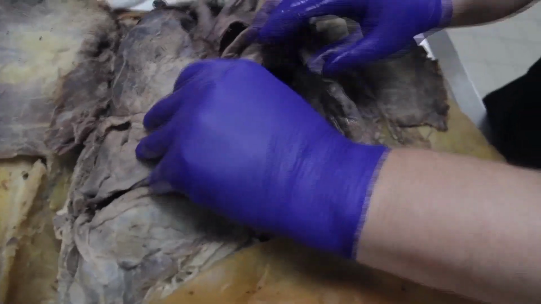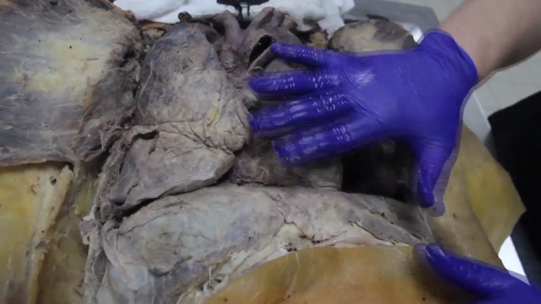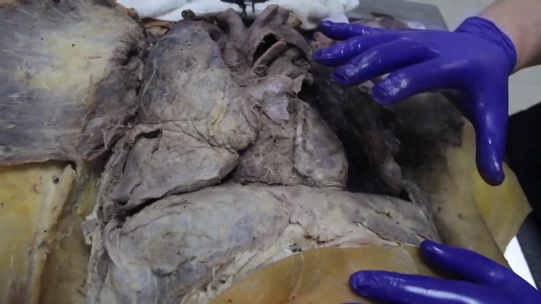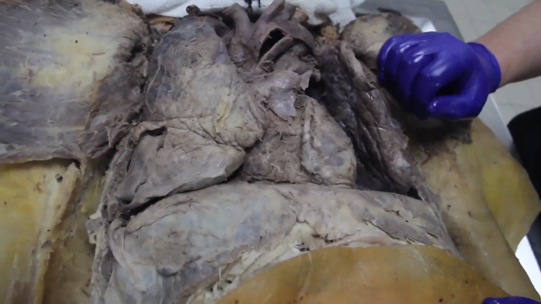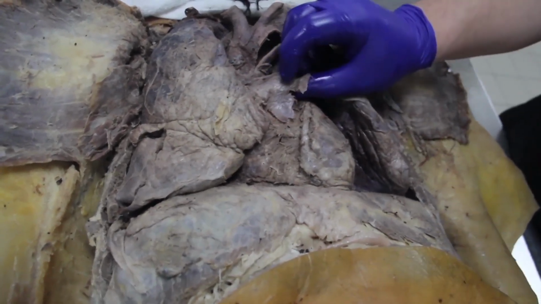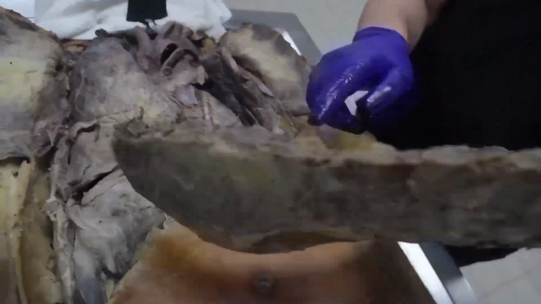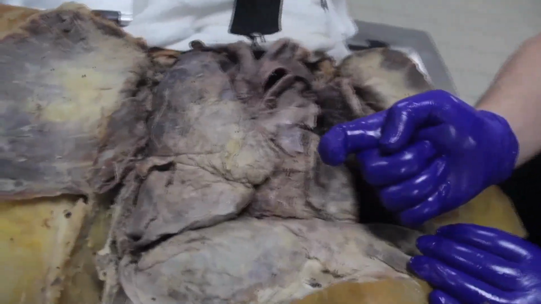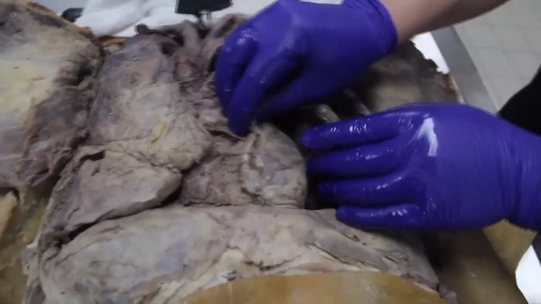Okay, the other thing is that these attachment points, we have certain ligaments that are also involved in stabilization of the heart in this middle mediastinal area. We have sternopericardial ligaments, on the inner aspect, of course. So it attaches from the inner aspect of the sternum to the pericardium, sternopericardial ligaments.